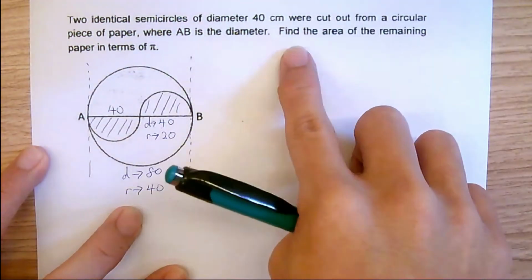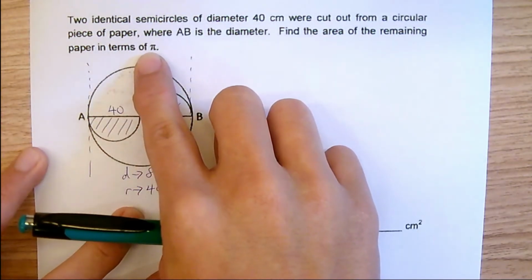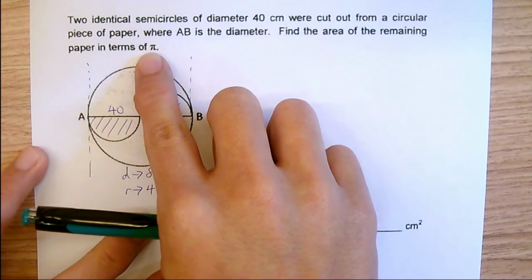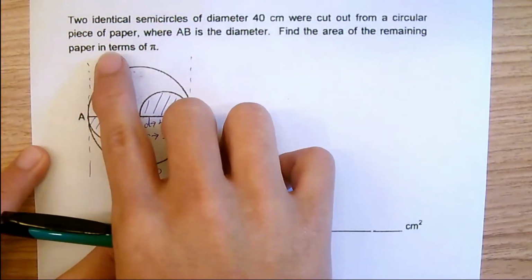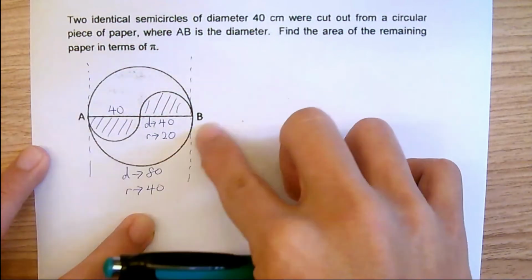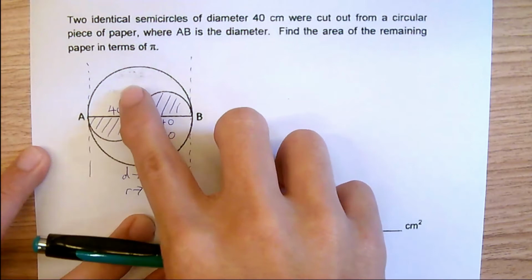Now they're asking us to find the area of the remaining paper in terms of pi. Again, in terms of pi means that you do not need to input the value of pi as 3.14 or 22/7. So let's go ahead and find the area of the remaining paper. In order to find the remaining paper, we need to find the area of the big circle, correct? And we need to minus off the two shaded portions, and then we'll find the remaining area.